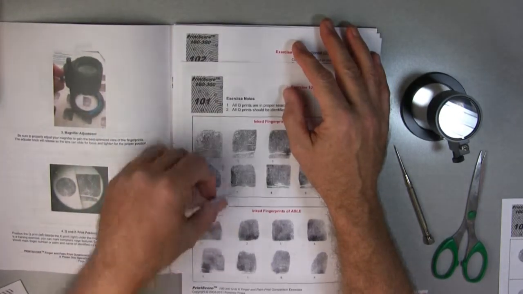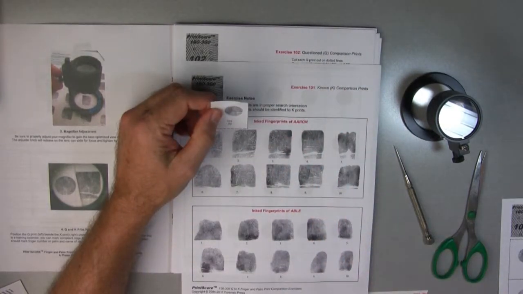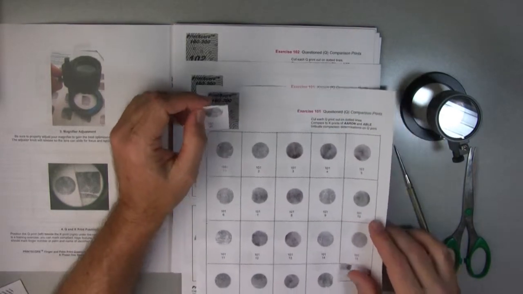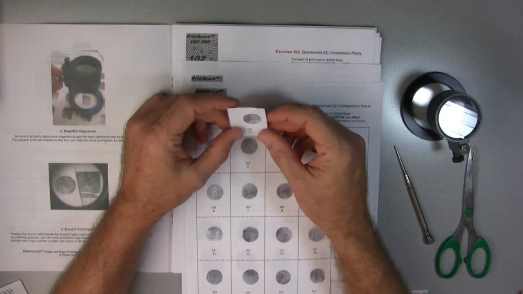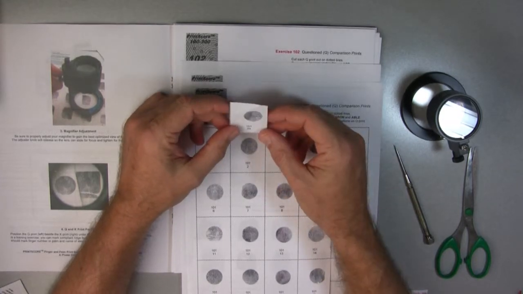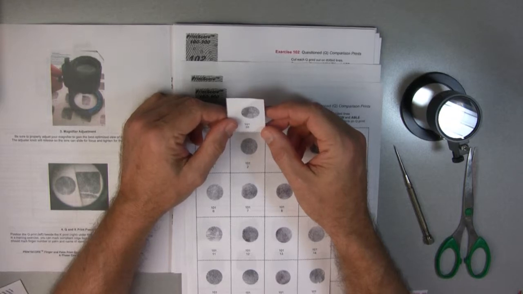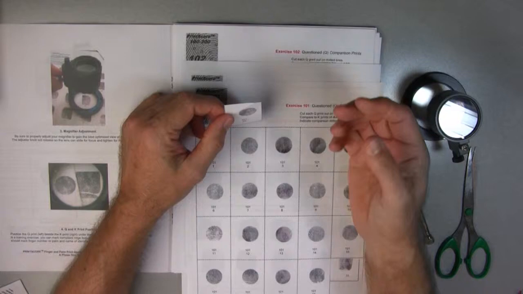Now, these are not latent prints. These are actual inked prints, but they're made to look fragmentary, and you'll have to determine the orientation first, of course, and then you can go ahead and mark your features if you want, or you can just put them under the magnifier and make your comparisons.